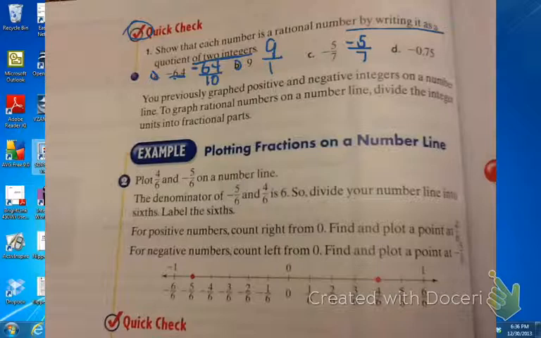And then D, negative 75 hundredths. Well, this is over 100. Let me just put this over here. It's over 100. And we're going to take off the 0 and the decimal. It's just going to be negative 75 over 100. That would be your answer.